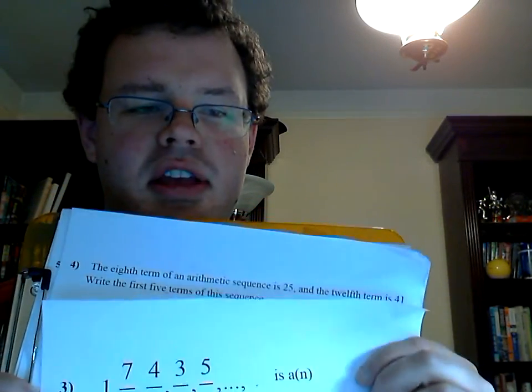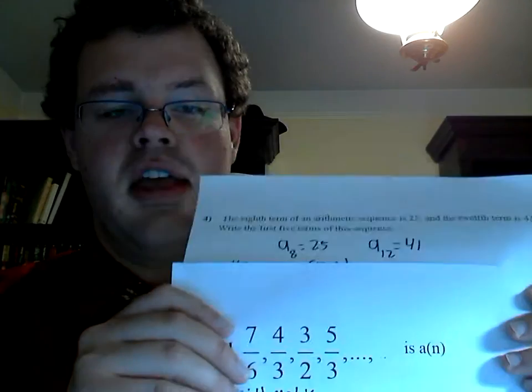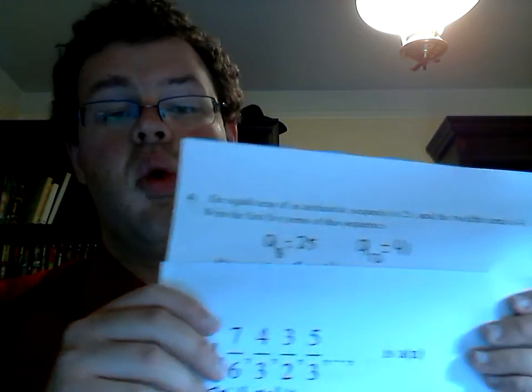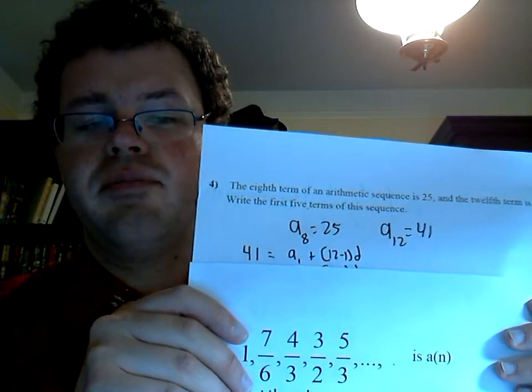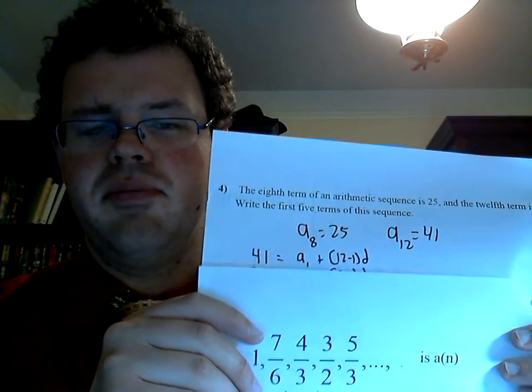The next one is a bit scarier because we don't know the first term. We don't know the common difference. All we know is the 8th term and 12th term. We know that the 8th term, a sub 8, is 25, and that the 12th term is 41. So one way to approach this is to say, okay, that 12th term has to be 41.